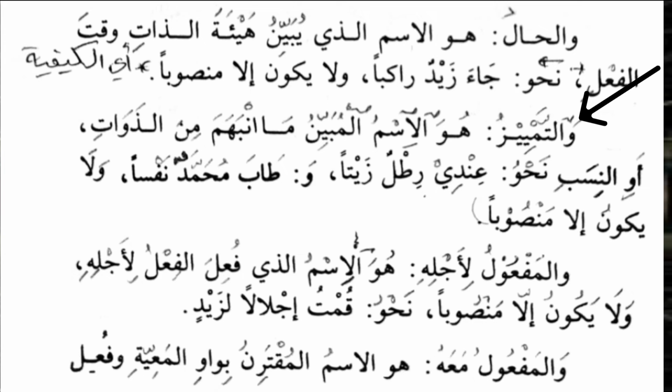والتمييز, and the distinction or the distinguisher. هو الاسم المبين من بهم من الذوات أو النسب. It is the nominal that clarifies what is obscure of selves, concrete things. It is the noun that clarifies the obscurity in something concrete, or it clarifies the obscurity in some relationship.